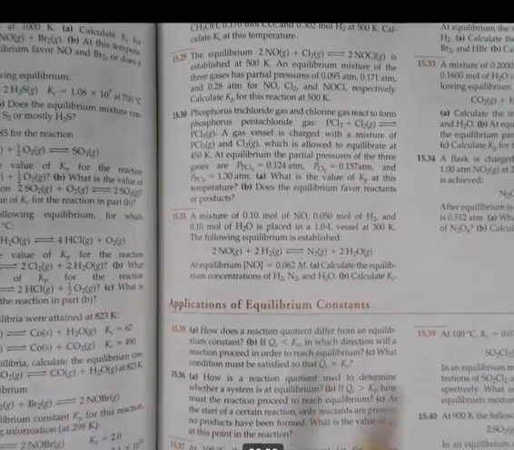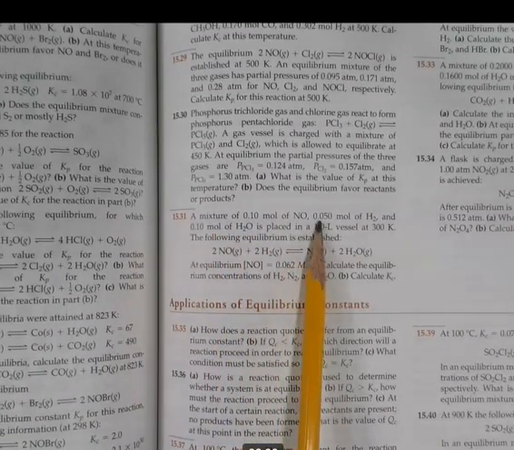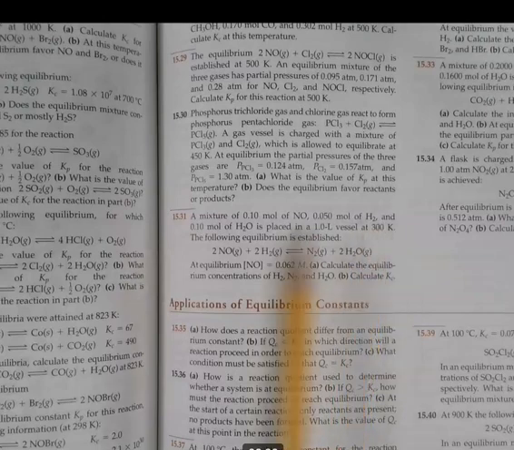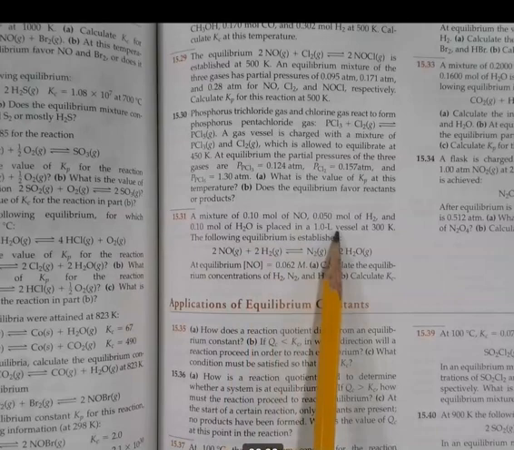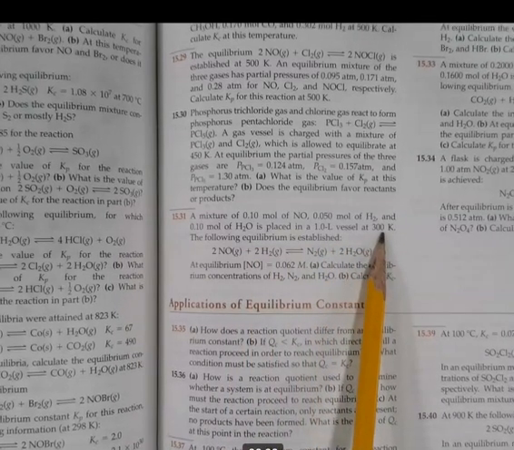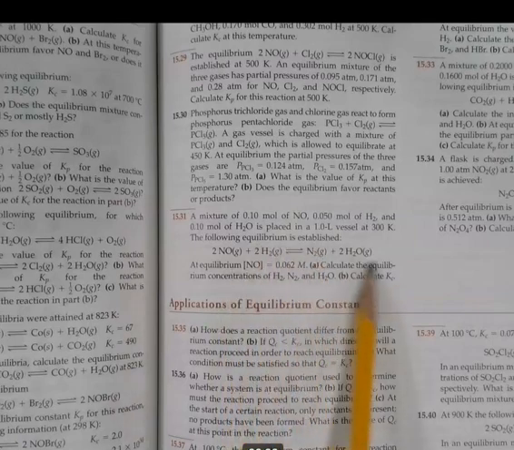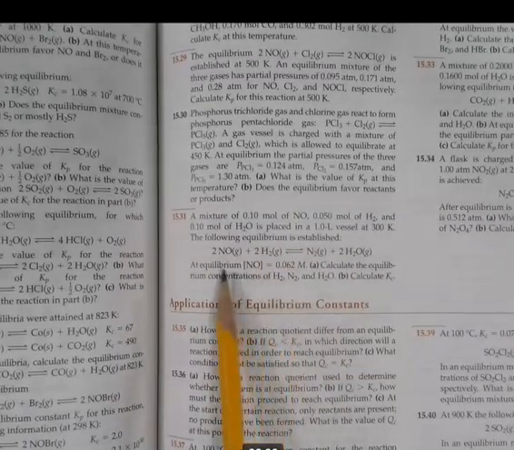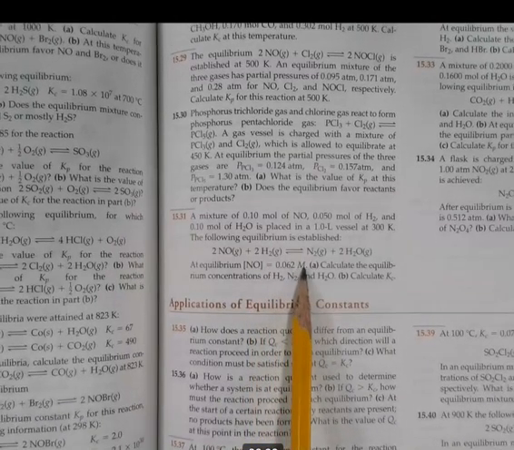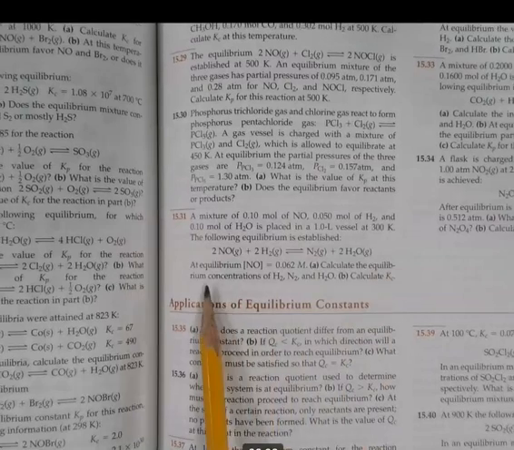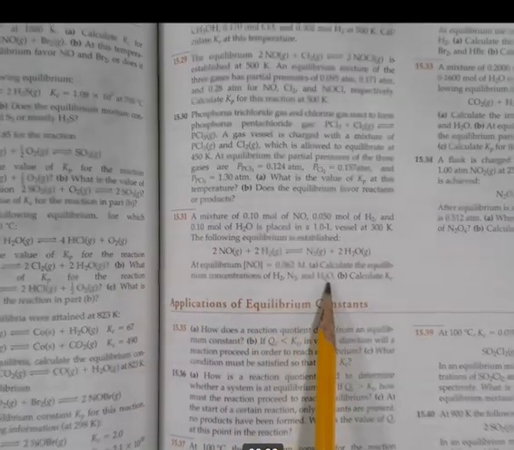Okay, so let's go ahead and read this. A mixture of 0.1 mole of NO, 0.05 moles of H2, and 0.1 mole of H2O is placed in a 1 liter vessel at 300 Kelvin. The following equilibrium is established, and there it is right there. And then at equilibrium, the concentration of NO is 0.062 molar. So calculate the equilibrium concentrations of H2, N2, and H2O.